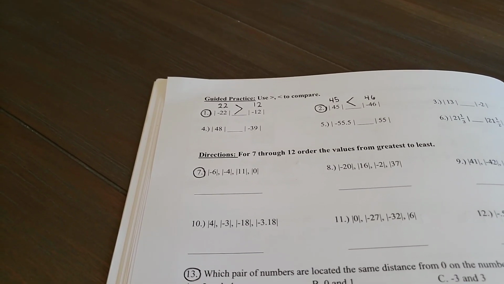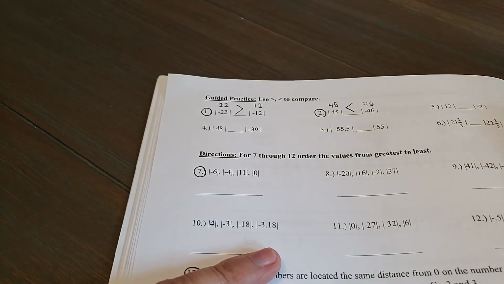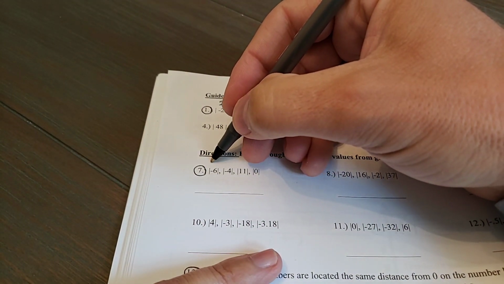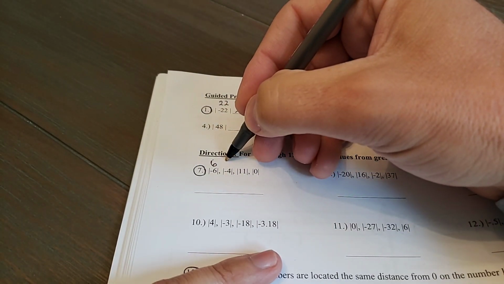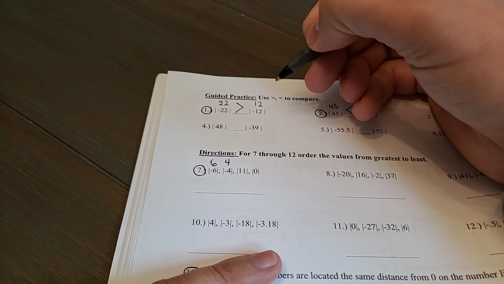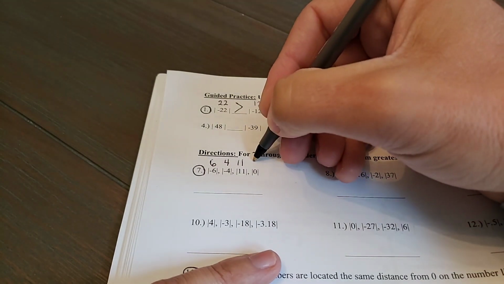You can order them. Let's look at number 7. So it says here, put the values from greatest to least. So the absolute value of negative 6, how far from 0? 6. The absolute value of negative 4, how far from 0? 4. The absolute value of 11, how far is 11 from 0? 11. And the absolute value of 0, well, that's 0.